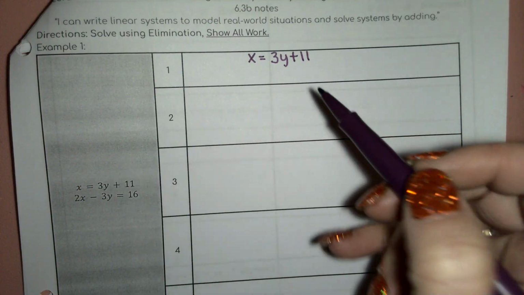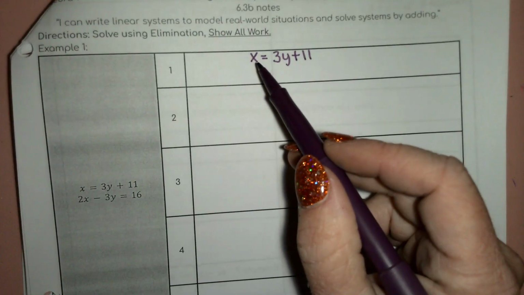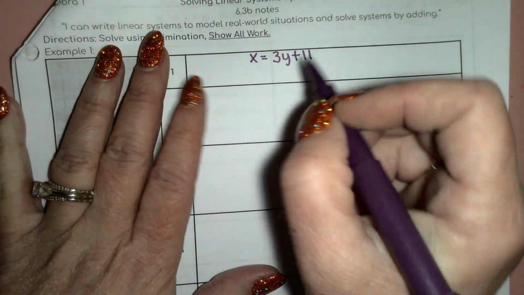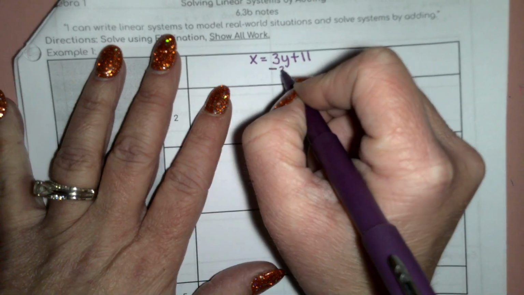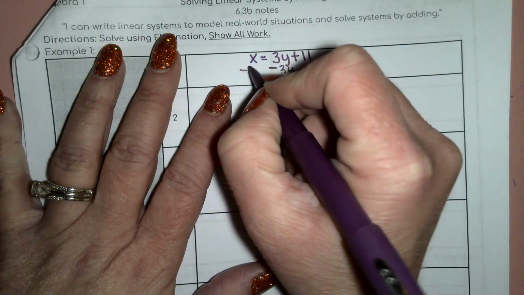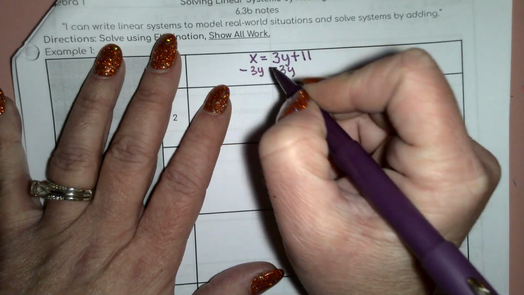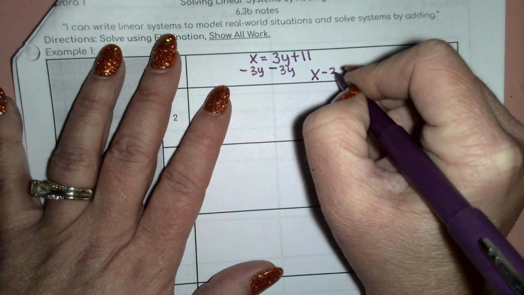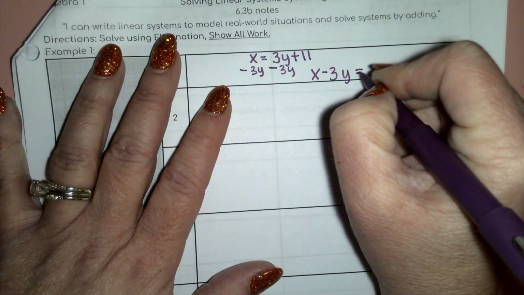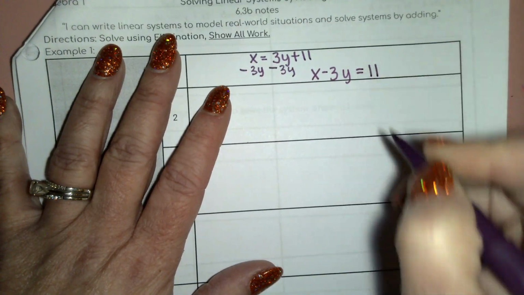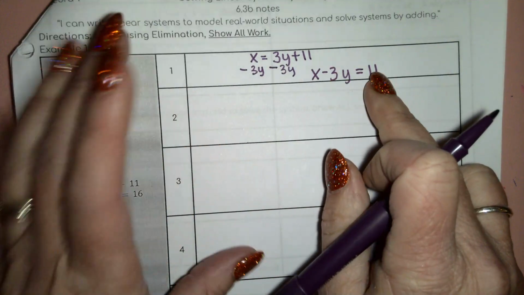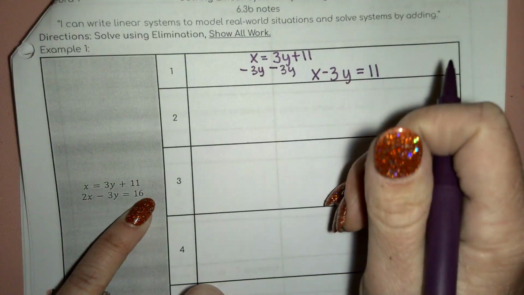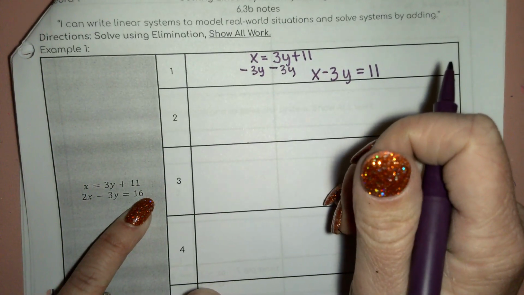So we have to move this equation around to get the x's and the y's on the same side of the equal sign. So in order to do that, we need to subtract 3y on both sides. So that gives us x minus 3y equals 11. So we're going to take that new equation and put it with the original equation, and then we'll be able to solve for step number 2.